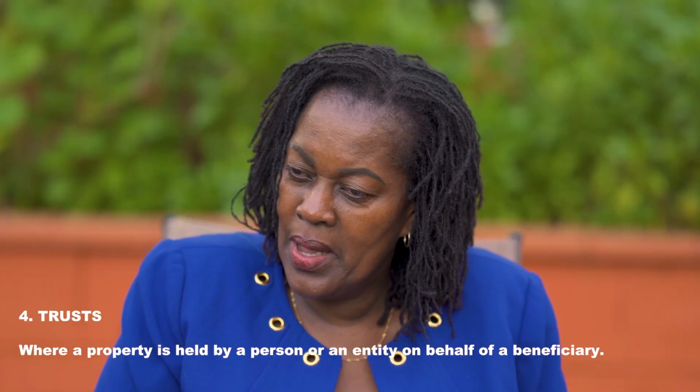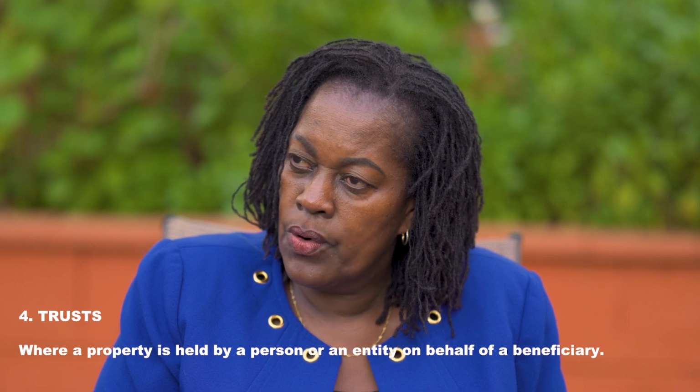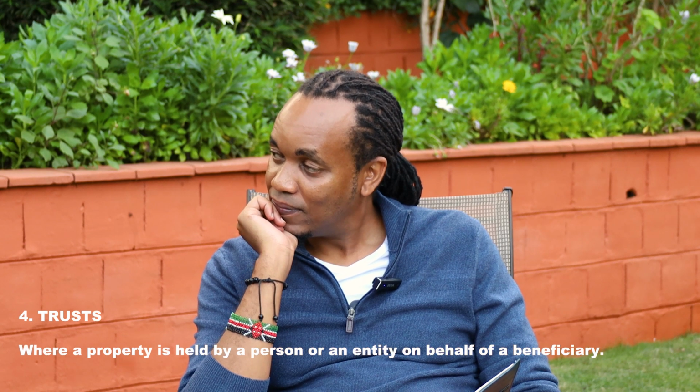Please take us through trusts. Okay, so it's another way of estate planning. It's created where a property or an asset is held by a person or an entity on behalf of a beneficiary. Trusts are not as complicated as they sound. It simply could mean that I, for example, being a registered owner of a property, could move that property from me as Judy to me as a trustee, holding in trust for myself and my children.